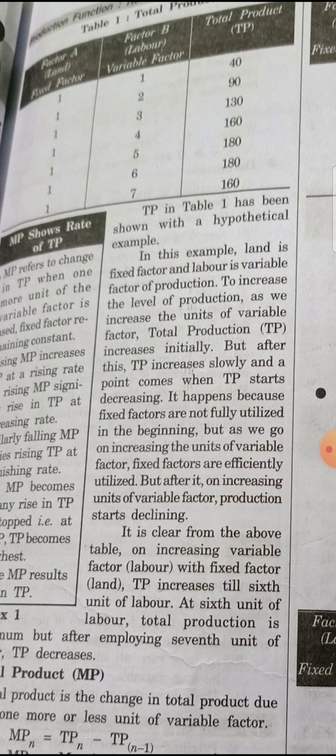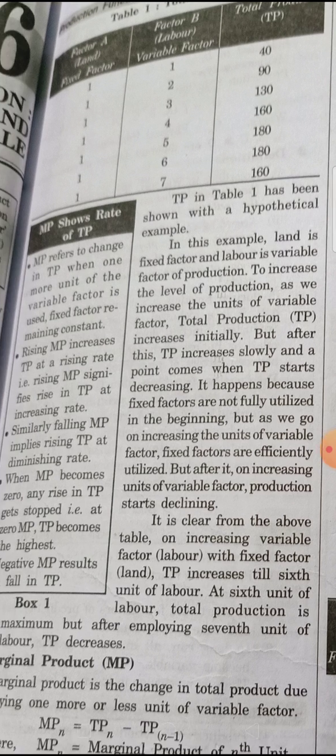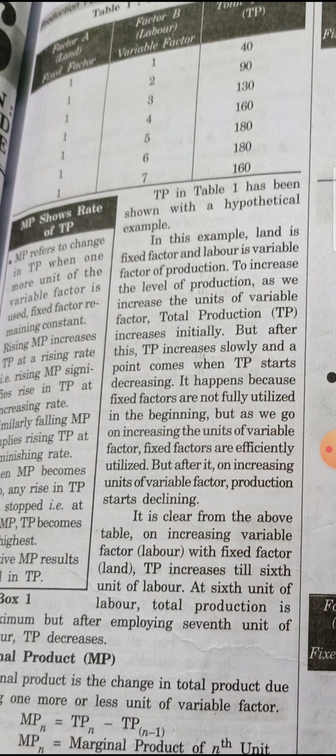But at 6, when we have employed 6 labor, there is mainly no increase in the total product output; it remains 180, 180, there is no change. After that, after employing a 7th labor, the total product decreases, right? So mainly the total product decreases after increasing the units of the variable factor. So let us see what it is showing in this explanation.